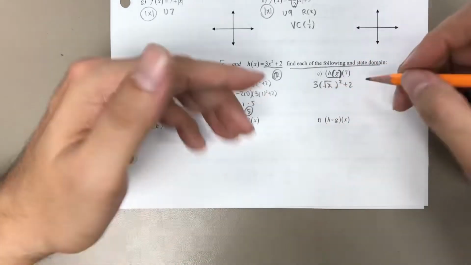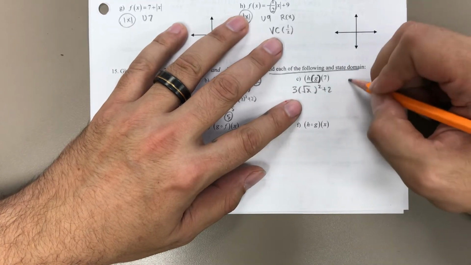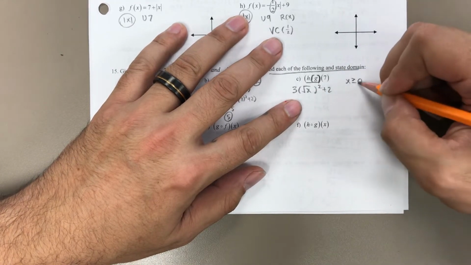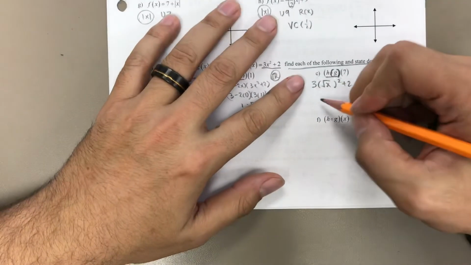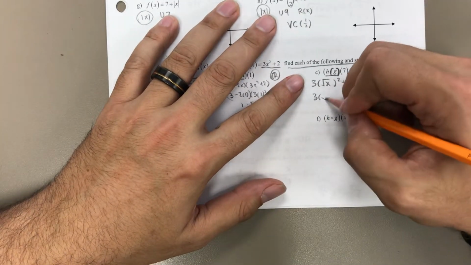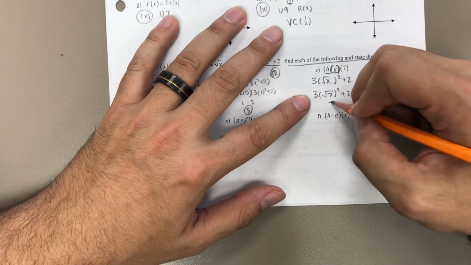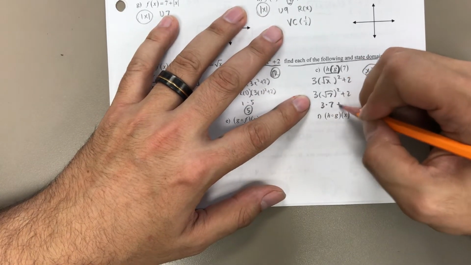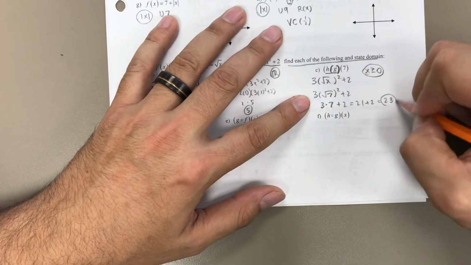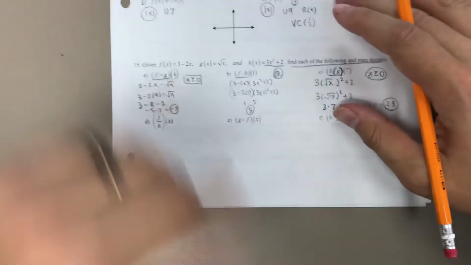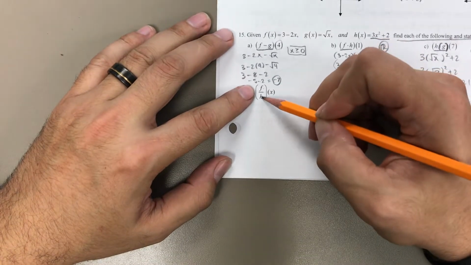So here's where we do our domains. The square root of x tells us that x has to be positive or 0, so greater than or equal to 0. That's our domain. Now we can just simply plug in 7, so 3 times parentheses square root of 7 squared plus 2. Square root of 7 squared is 7, so 3 times 7 is 21, and 21 plus 2 gives us our answer, 23.